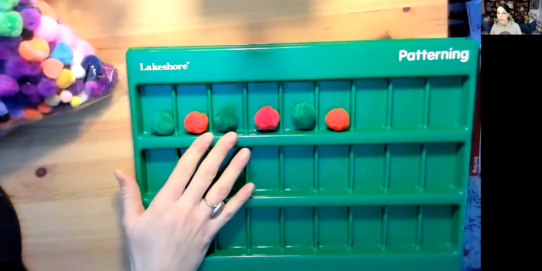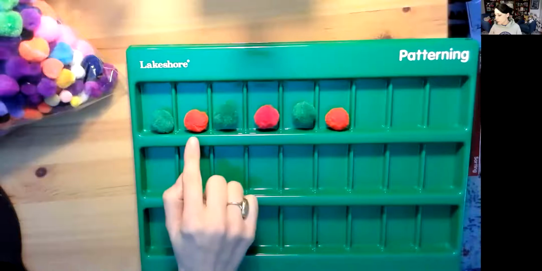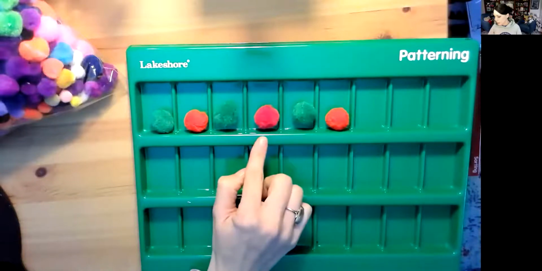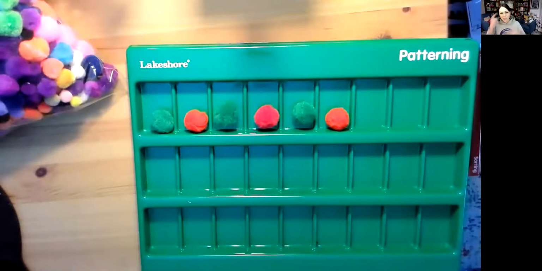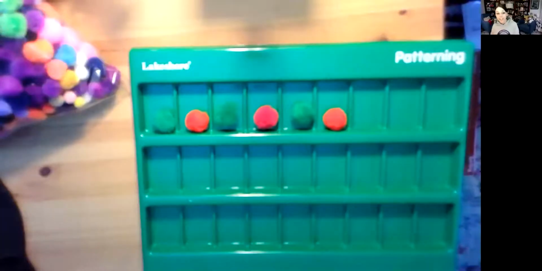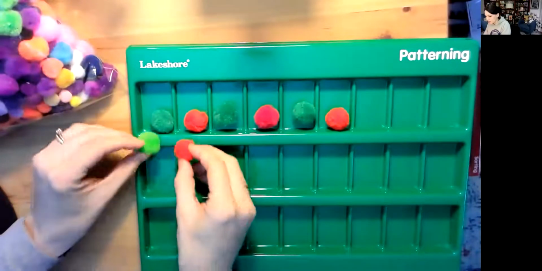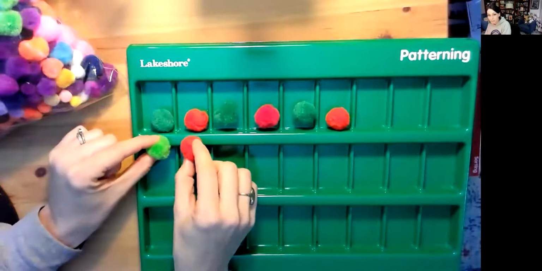Green, and we're going to do color patterns today. Green, red, green, red, green, red. So I'm going to think in my head, what did I keep saying over and over that was the same? Green, red, green, red. I kept saying green and red. Every time I said green, a red came after. So my pattern must be green and red. Let's see. If I'm right, it's going to keep repeating.